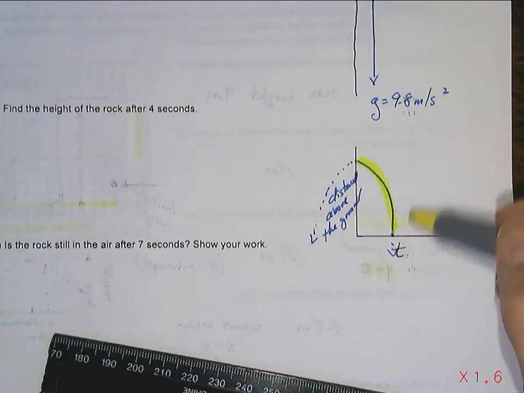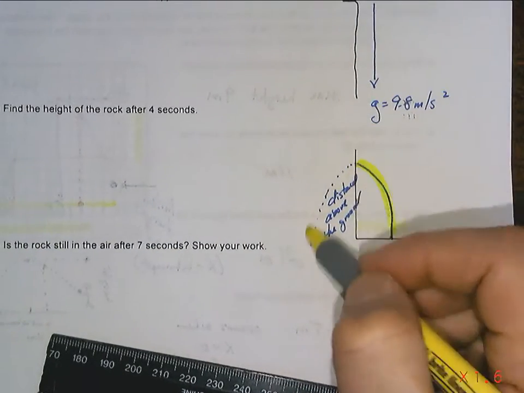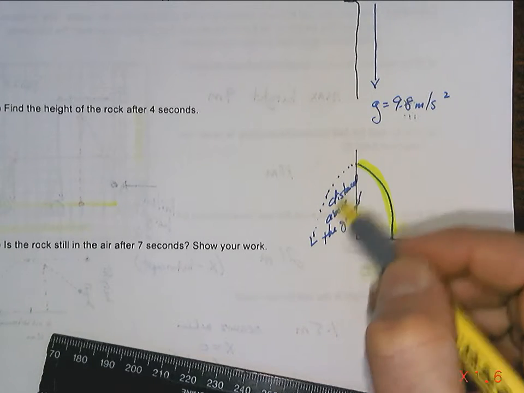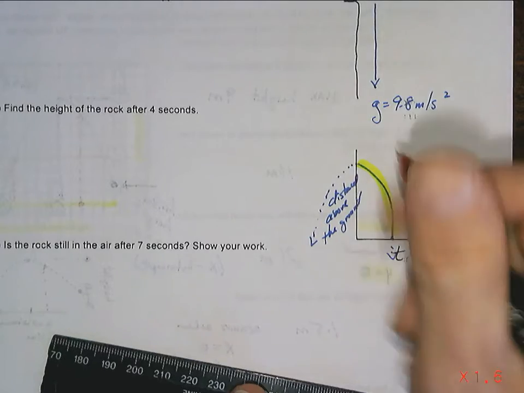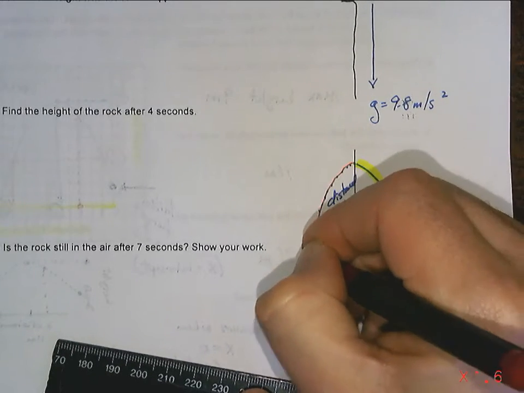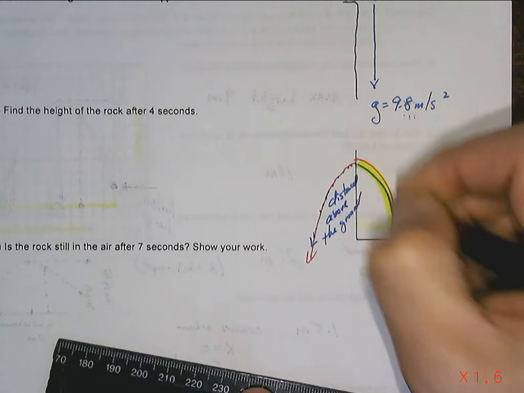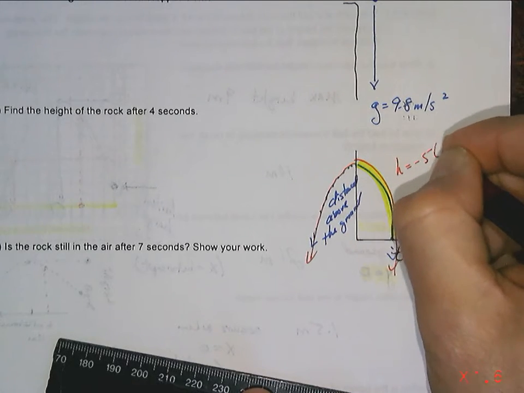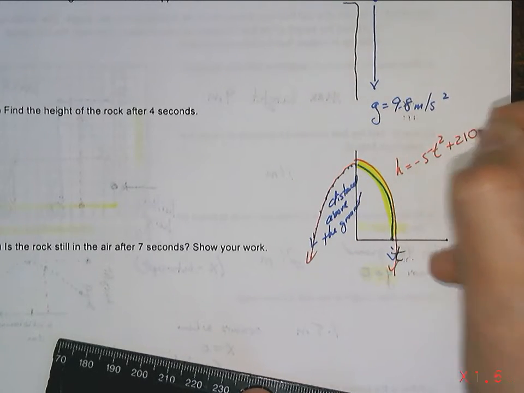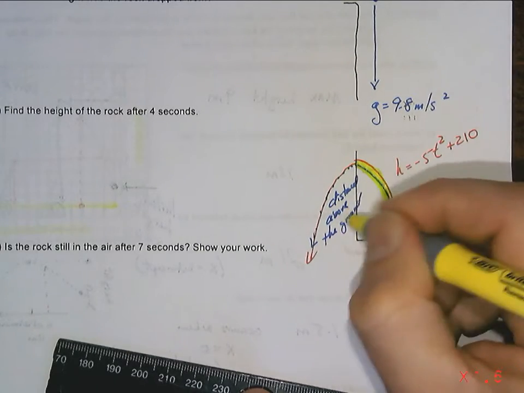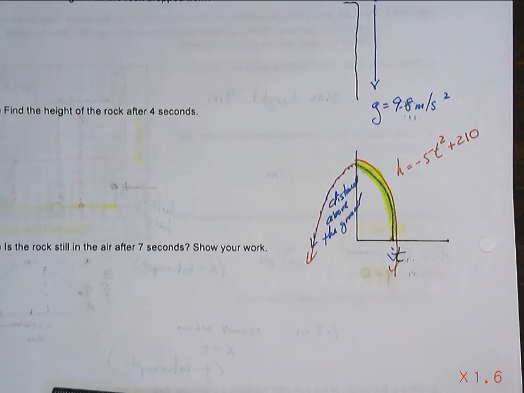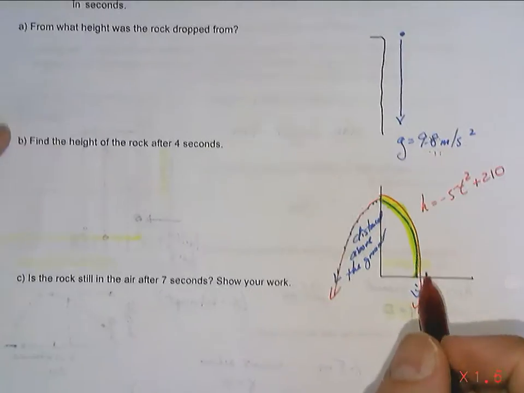We're only going to deal with this one because on this side of the timeline was before we dropped the rock, and that doesn't make sense in terms of the rock, but it does make sense in terms of the parabola. The parabola itself, given by this equation, is the whole thing. But we're only interested in this part of the parabola because this part is negative time, and that's before we drop the rock, and it just doesn't make sense.